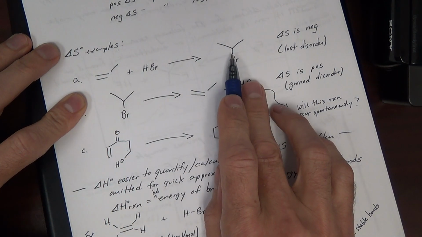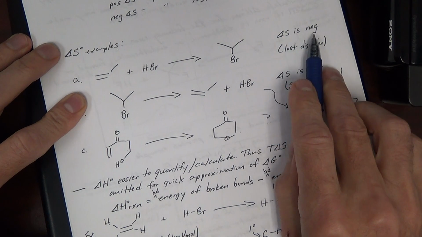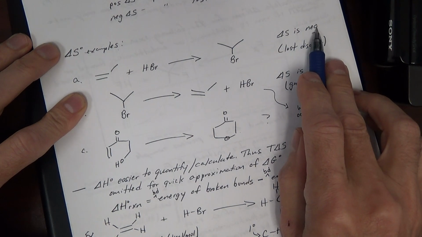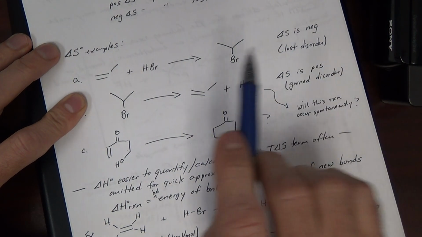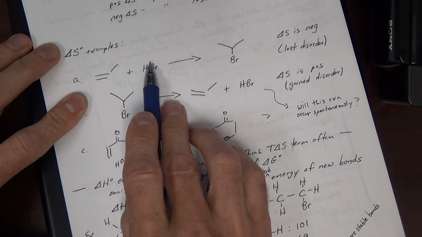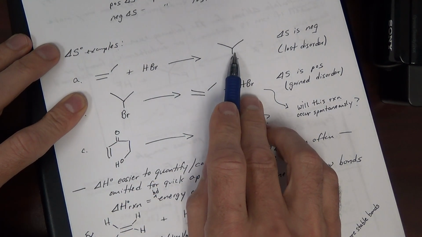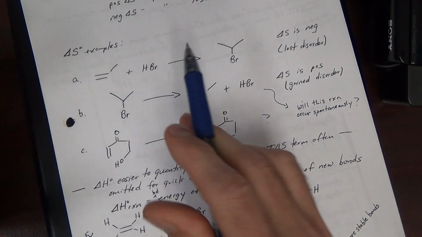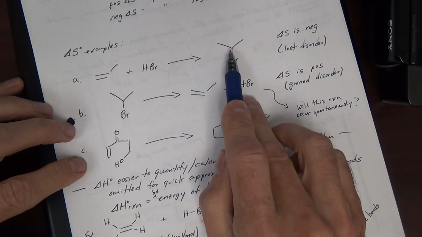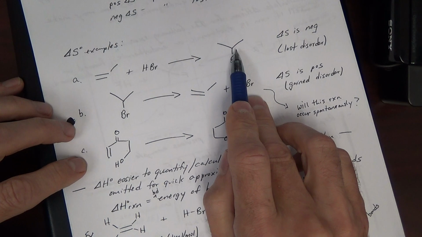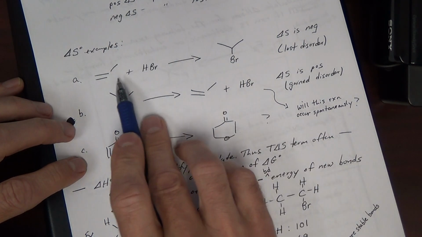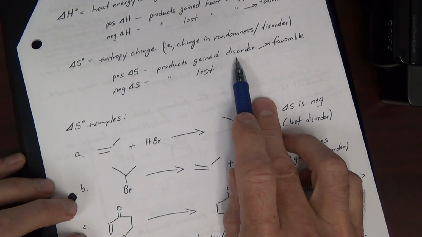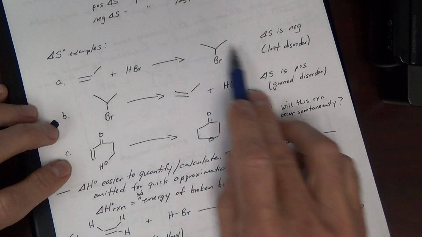This reaction would be expected to have a negative entropy. Delta S would be negative. Why? Because what's going on here? 2 molecules are reacting to give 1 molecule. The 2 molecules are coming together. The molecules are now more ordered. They have to come together and 2 become 1. That's more ordered. That means the system has lost disorder. Lost disorder would be a negative delta S. And indeed, that's what we said.